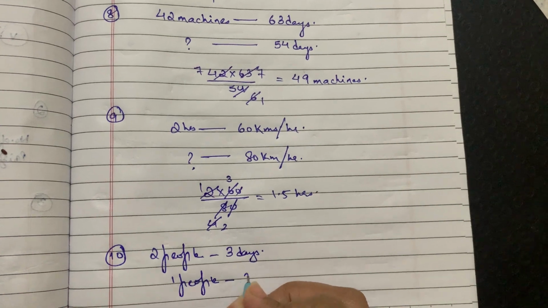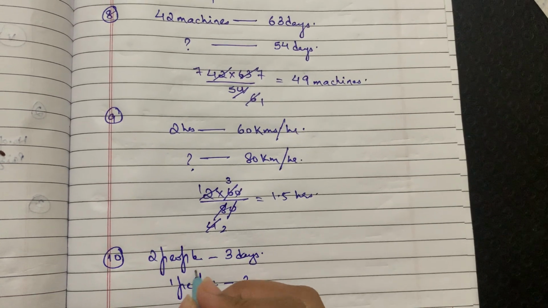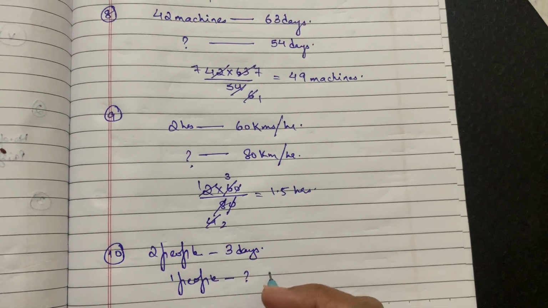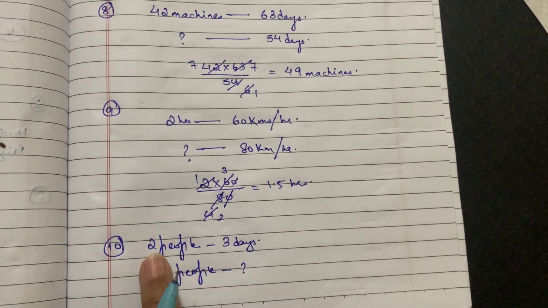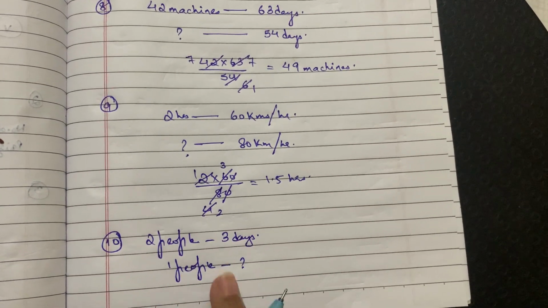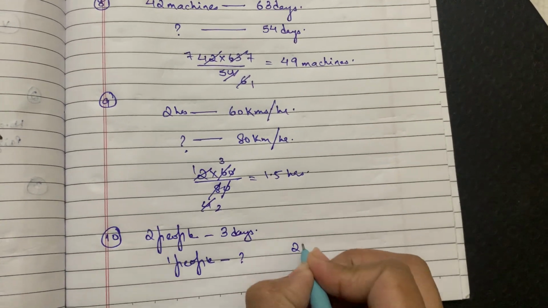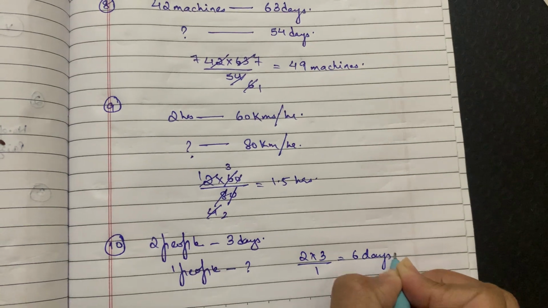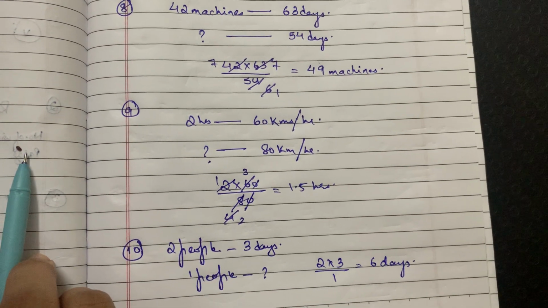How many days will that one particular person take? It's going to be more here. Because 3 दिन में कर रहे तो 1 person 6 days में हो जाएगा. How? 2 times of 3 by 1. So that's going to be 6 days it will take. Don't worry, it's right here itself.